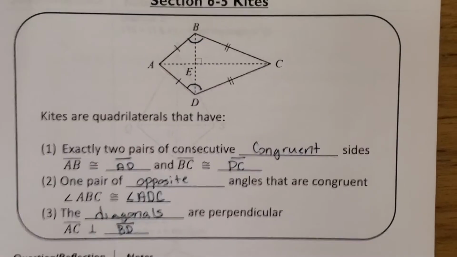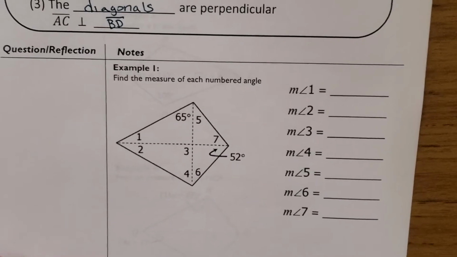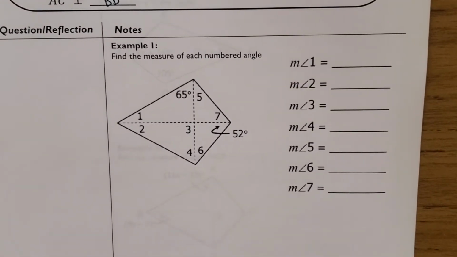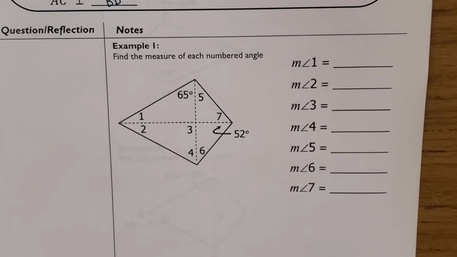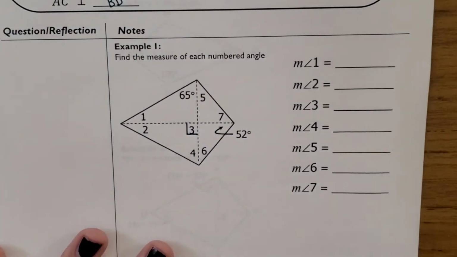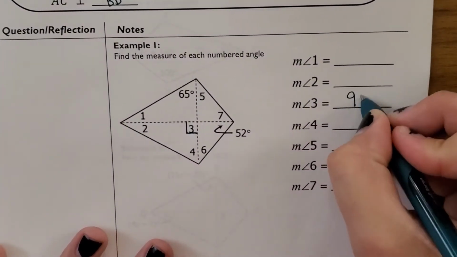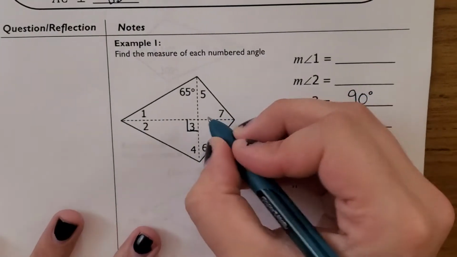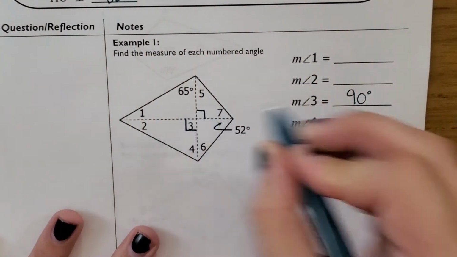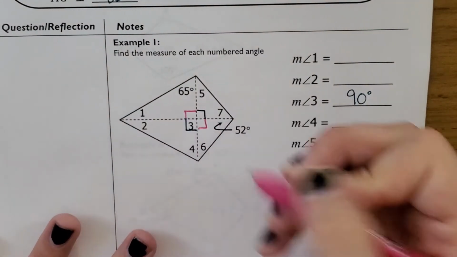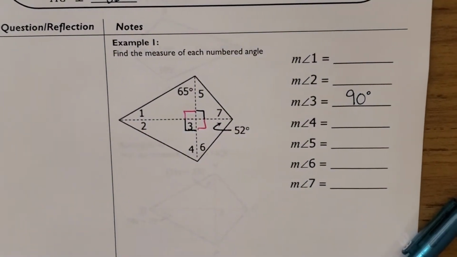All right, so taking a look at this first example, let's actually apply some of these properties. So I've got this figure here, this kite, and they want me to find the measure of the angles. Notice that that kite is made up of a bunch of right triangles, right? We know right away that angle 3, that's an easy one, has to be 90 because it's perpendicular. The diagonals are perpendicular. So I'm going to start right there because what that tells me is that there's a 90 here. Let me switch colors so we can clearly see all the 90s. There's a 90 here and a 90 here. There's 4 90s all right through there.